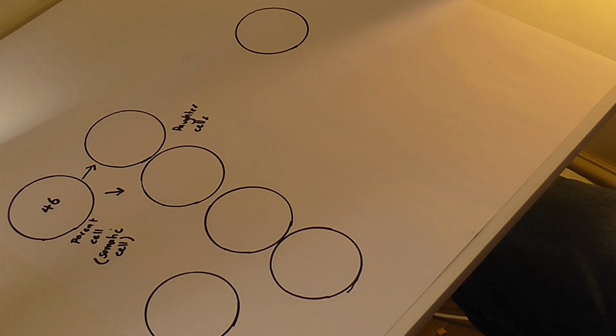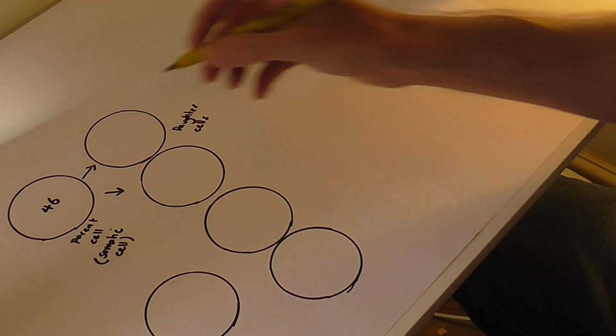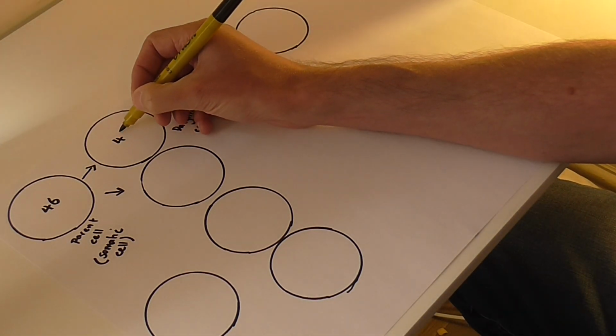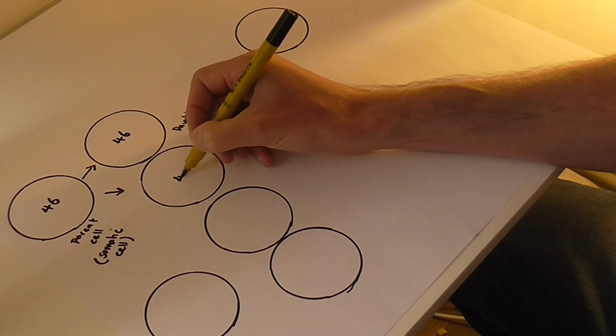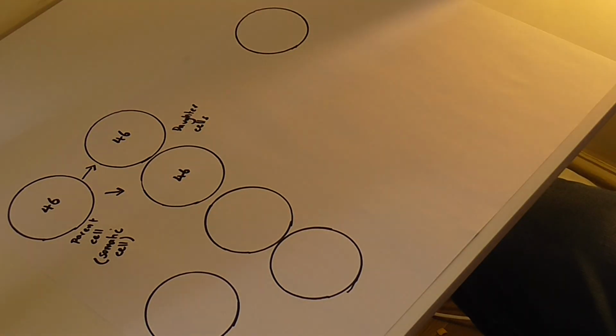Each of those daughter cells are genetically identical to each other and the parent cell that it originated from. So they will both contain 46 chromosomes, and they are genetically identical in every way.